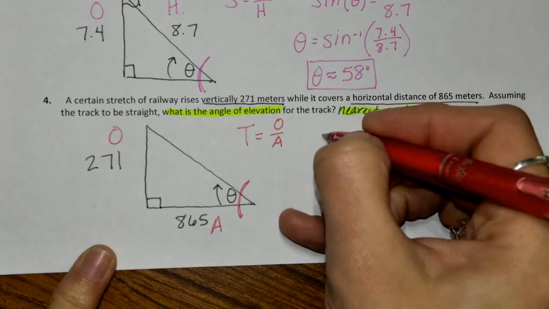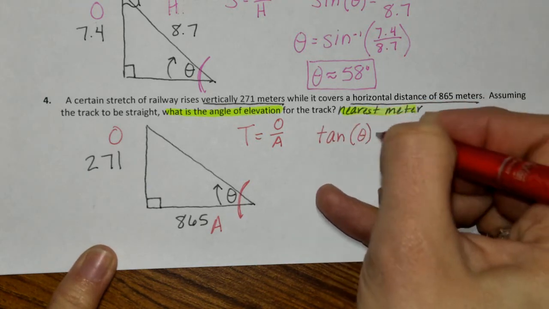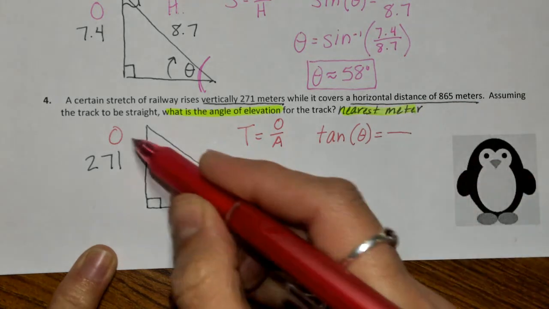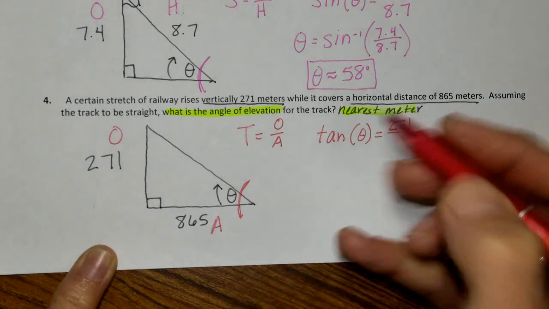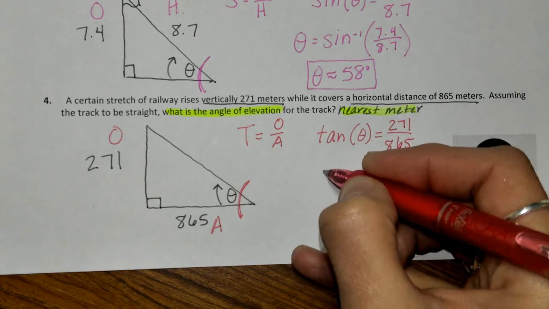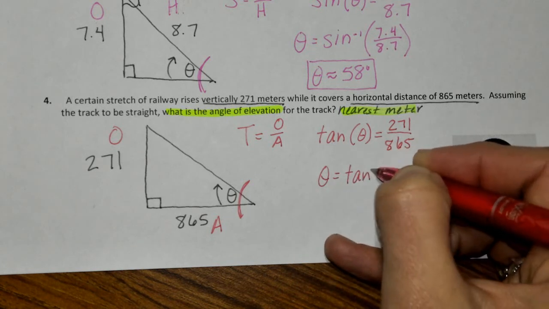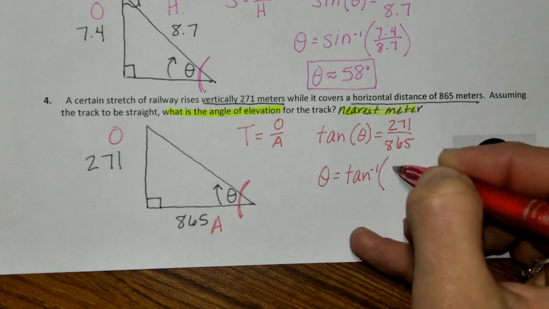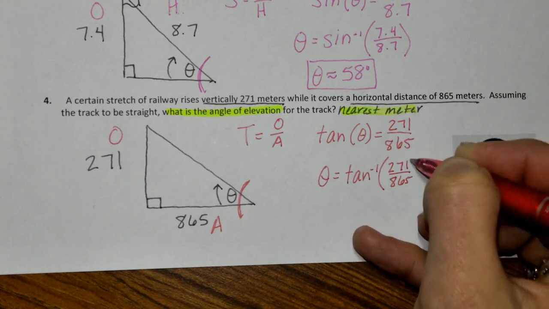So let's set this up. We are missing the angle, so we have tangent of theta, or x, is equal to opposite, 271, over adjacent, 865. We're going to move that tangent to the other side by doing the inverse, so we will have tangent with the little -1 exponent, and our fraction 271 over 865.